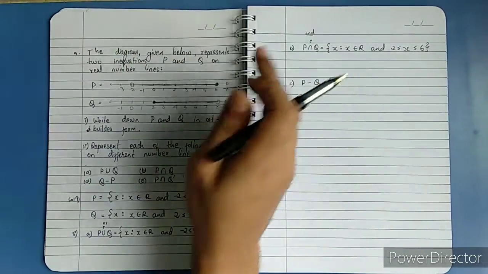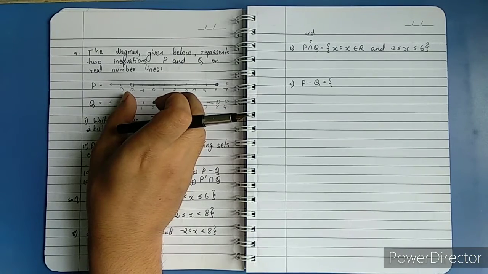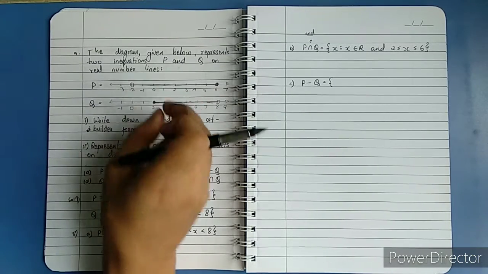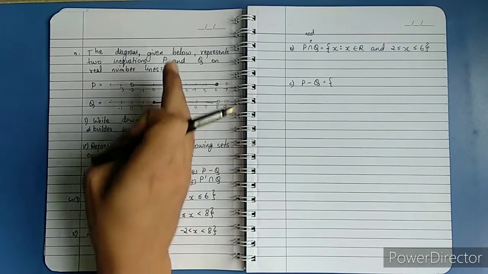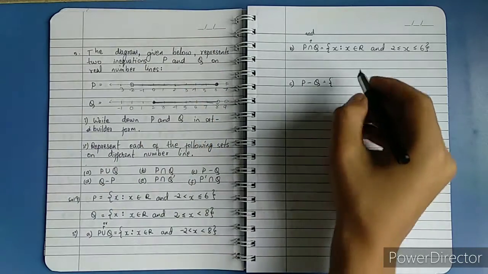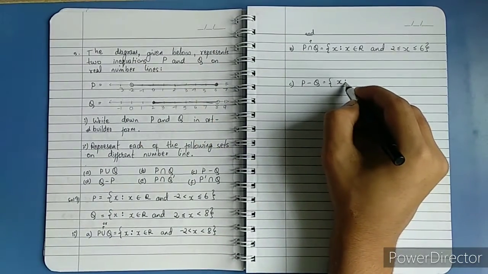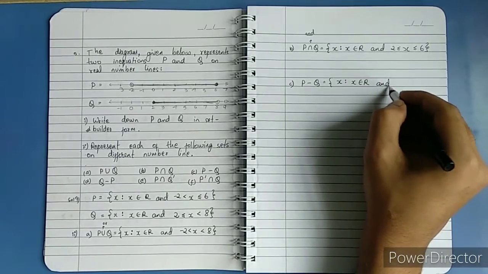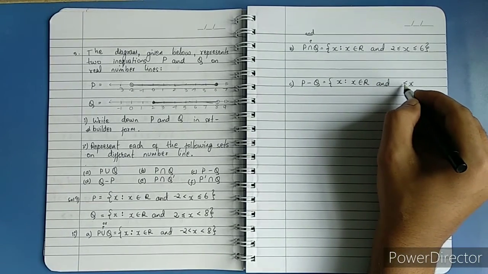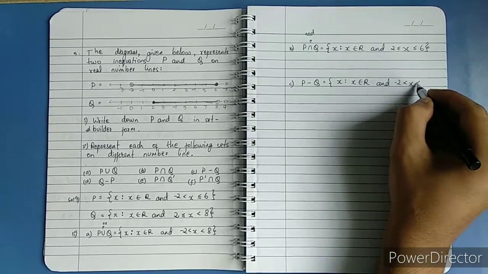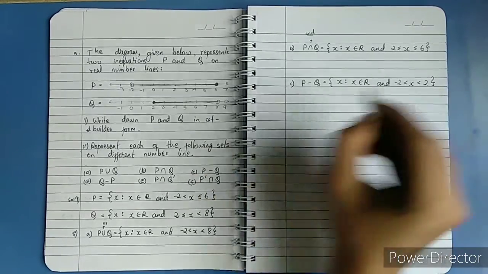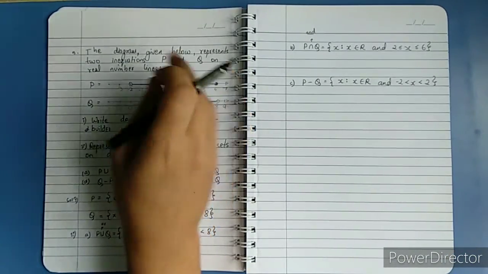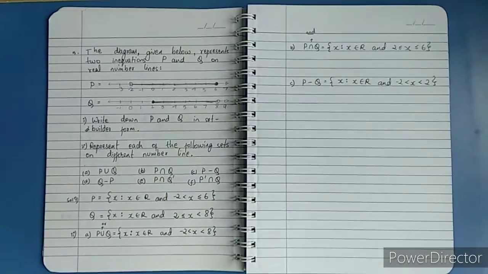We have starting with minus 2 till 2, and since 2 was included in Q, we have removed 2 as well. So P minus Q will contain X such that X belongs to a real number and X is greater than minus 2 and less than 2, because we have excluded 2 as well. This whole portion has been removed from P.